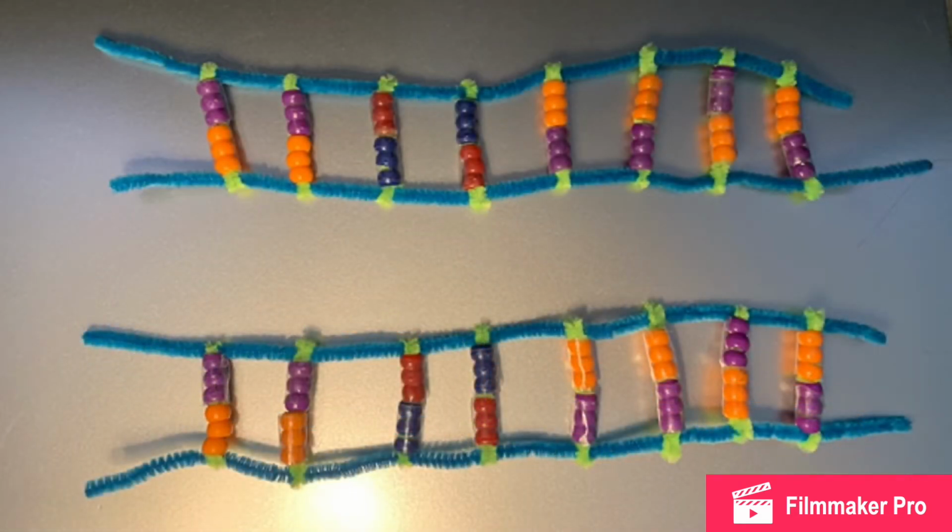At the end of DNA replication, there are two new DNA molecules. They are semi-conservative because each DNA molecule is made up of an old strand from the old DNA molecule, and it also has a new strand.